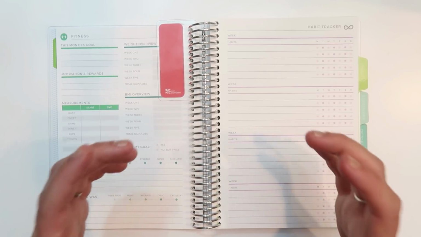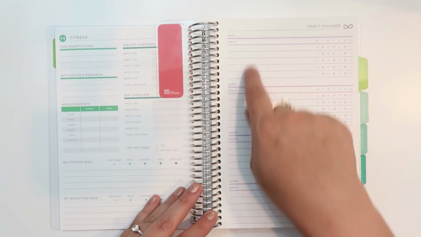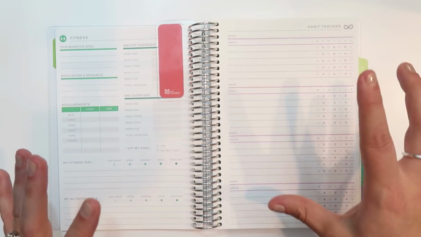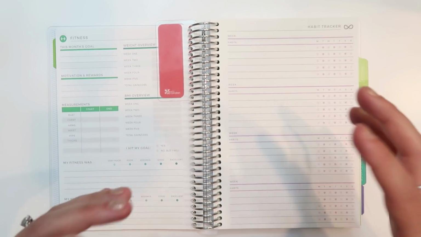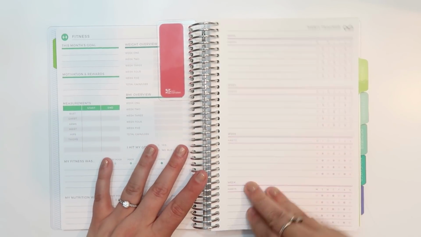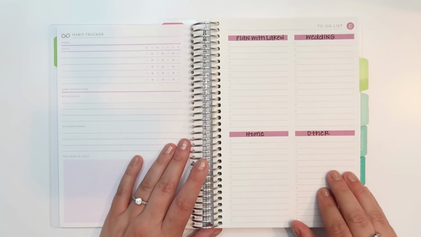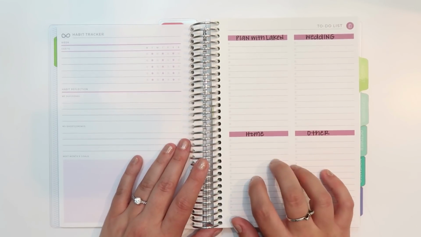So just the 5 habits that I've chosen to focus on from my power sheets, I'm gonna write those in this section. And as of the time that I'm filming this video, I haven't done my July goals yet. So I haven't filled these in, but I will do that. And then the last page that I have for each month is the to-do list page.